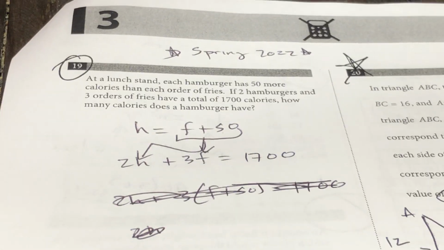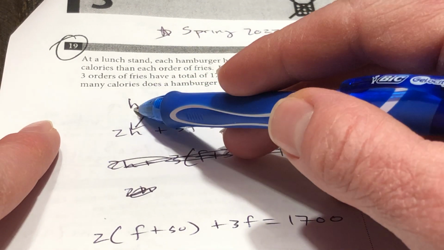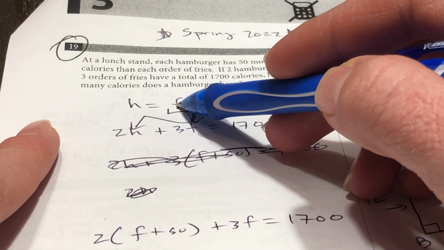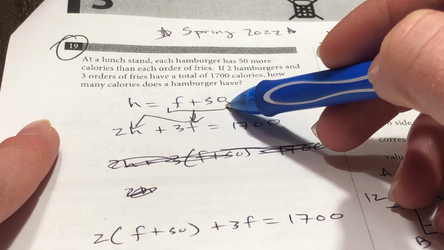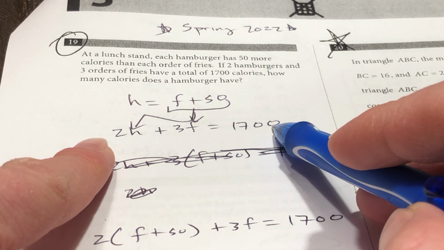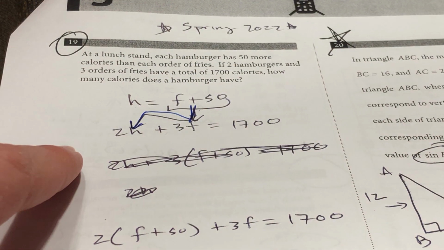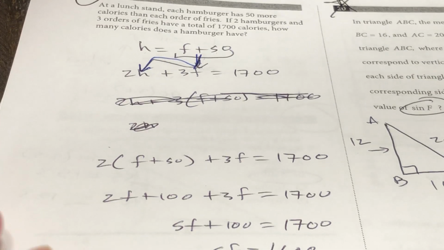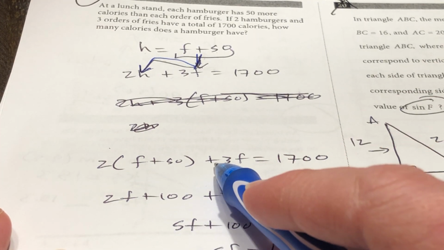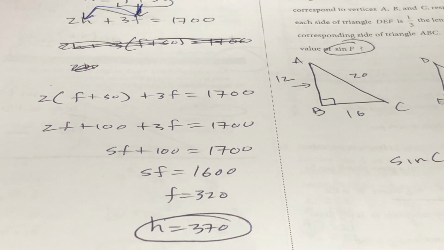A few different ways you can do 19 here. At a lunch stand, each hamburger has 50 more calories than an order of fries. So a hamburger, calorie-wise, is equal to a fry order plus 50. 2 hamburgers and 3 fries, 1,700 calories. So what are you going to do? You want to use substitution, plug that in for hamburger. So 2 times what I could write a hamburger as, plus 3 fries is 1,700. Did a little distribution. Found that fries were 320 and hamburgers 50 more than that.